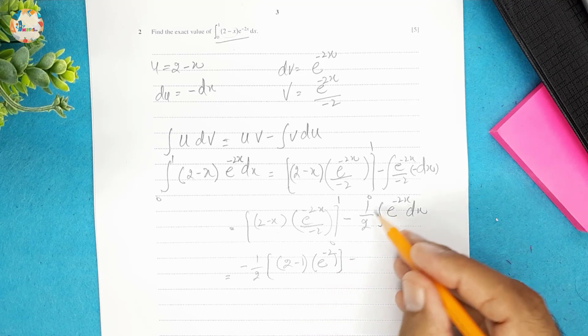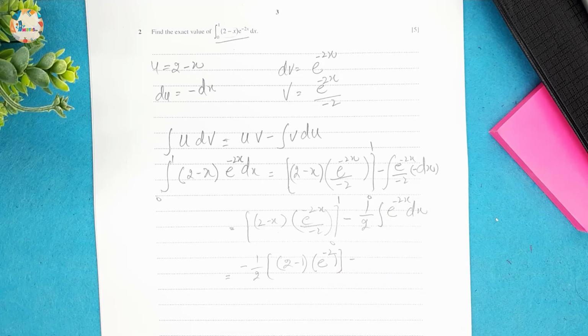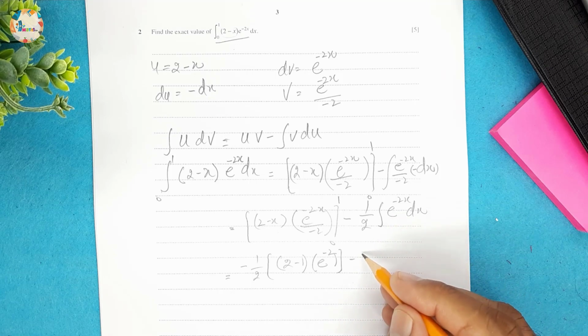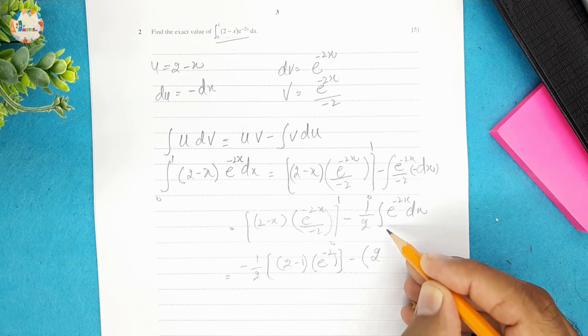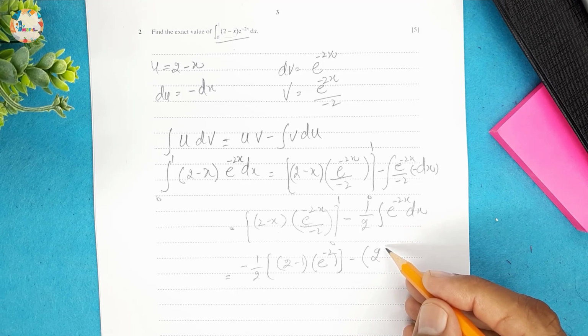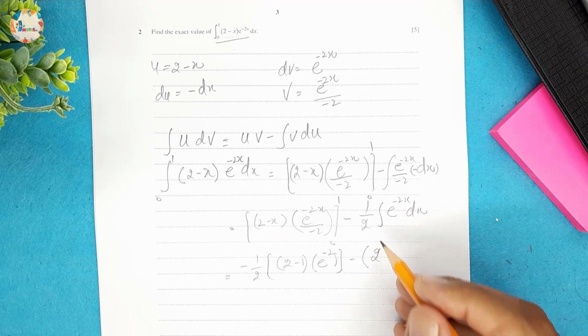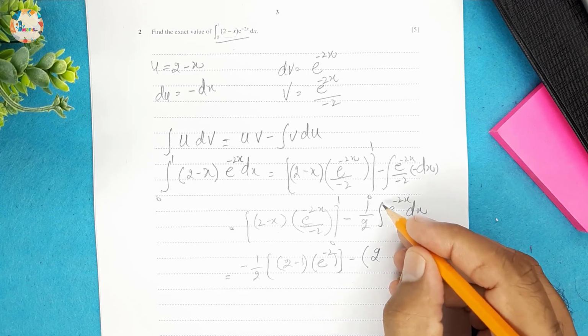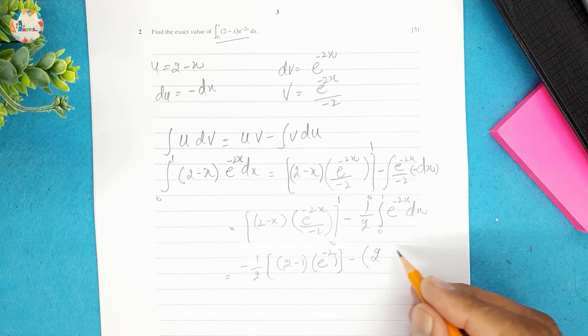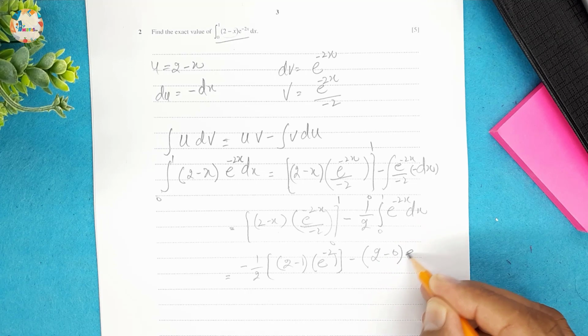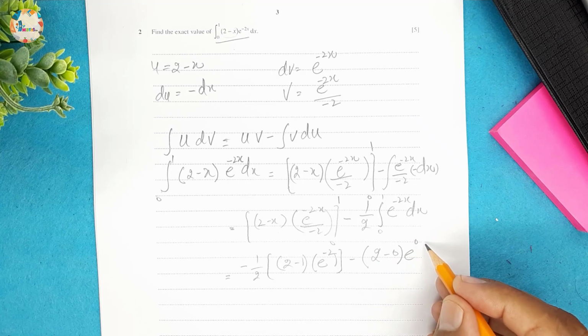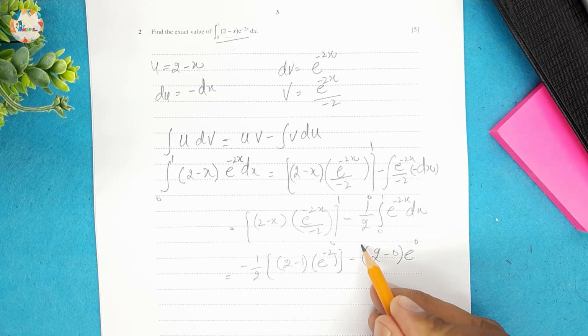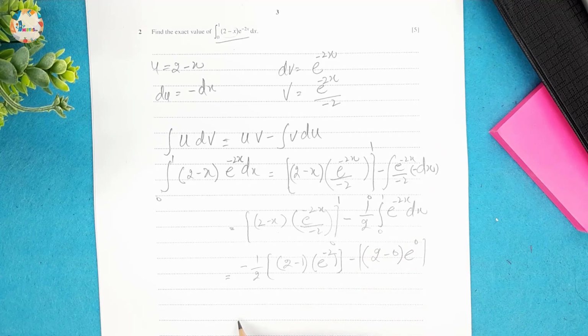Now minus this portion, the upper limit will be 1 and the lower limit will be 0, so it will be 2 minus 0 into e raised to the power 0, and we can solve this one. So this will be 1 by 2 also outside over here, so we can take minus 1 by 2 common.